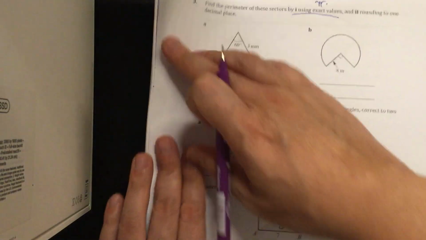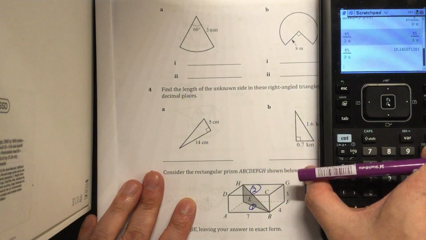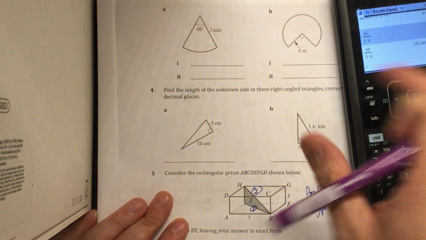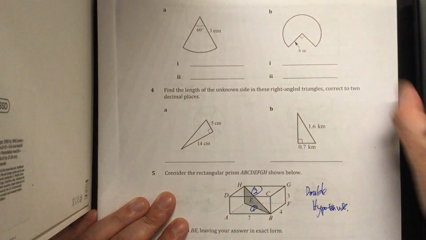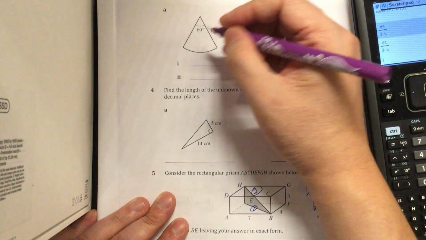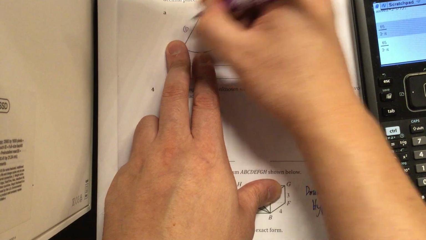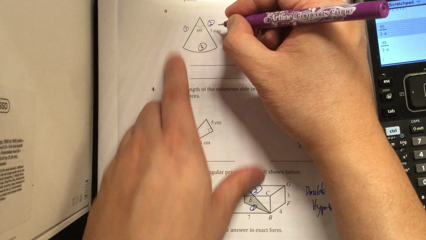Okay, now we're getting into some more difficult questions. Find the perimeter of these objects. Well, what's the strategy? Using exact values and then rounding off. Well, the perimeter of this is, you need to find 1, 2, and 3. I mean, 1 and 2 are quite easy.